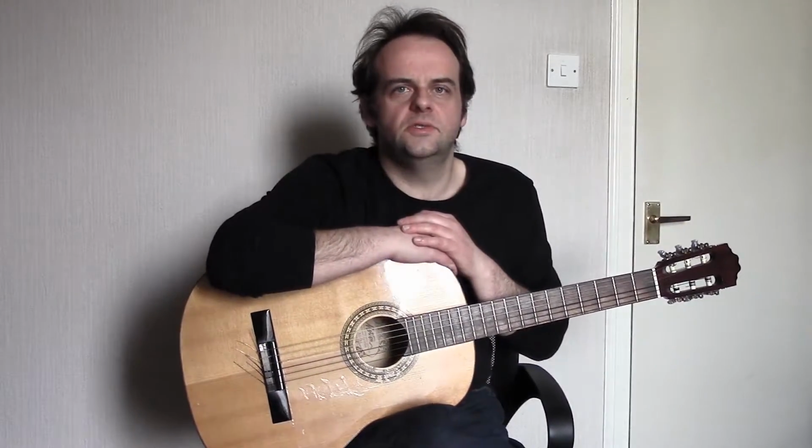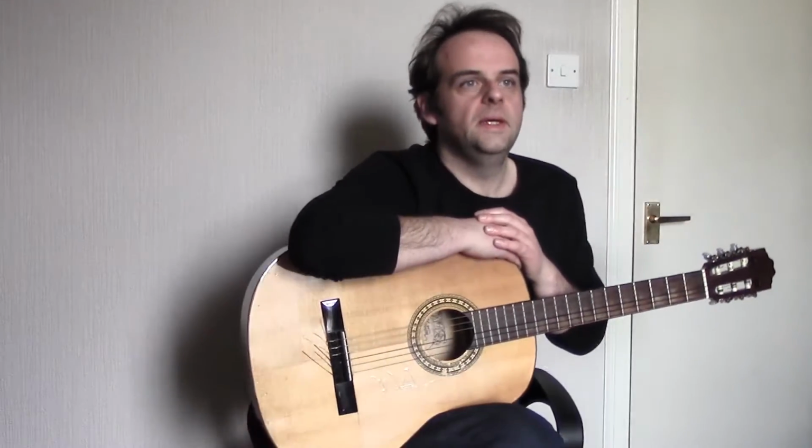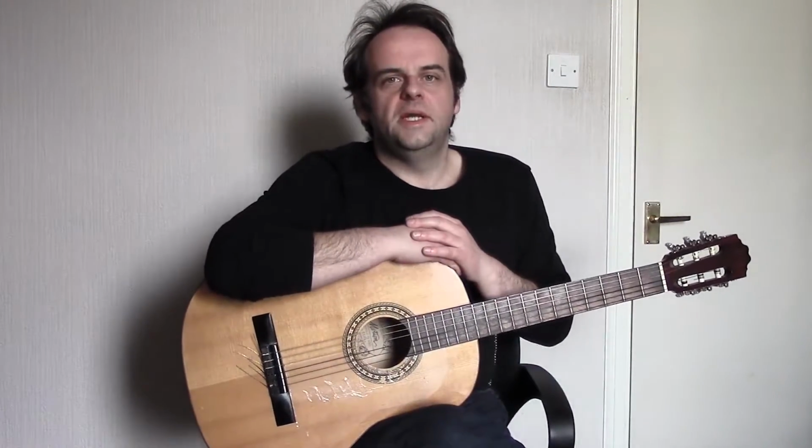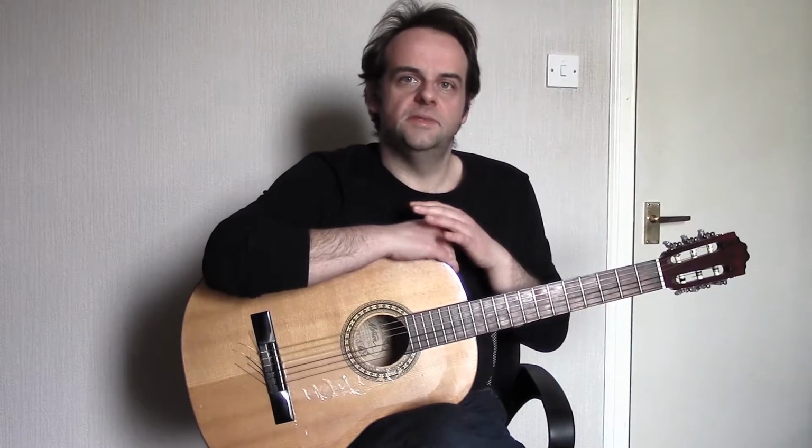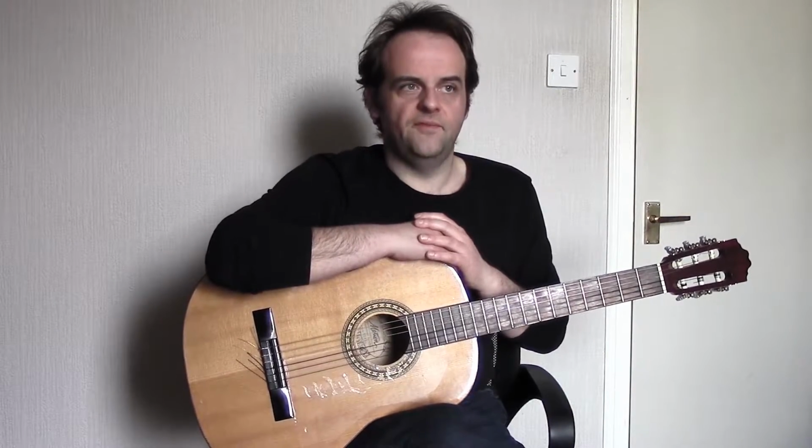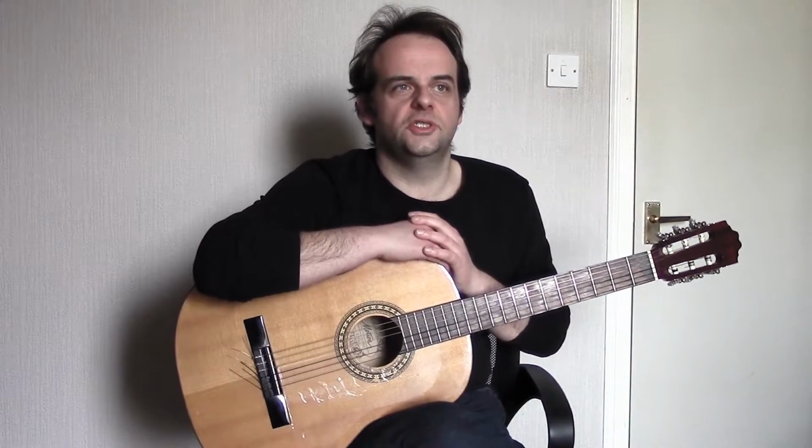Okay, that was the standard 12-bar blues sequence played on a standard tune guitar in the key of E. Now what I want to do is break that down and have a look at the components that make it up. First, I want to have a look at the chord structure.